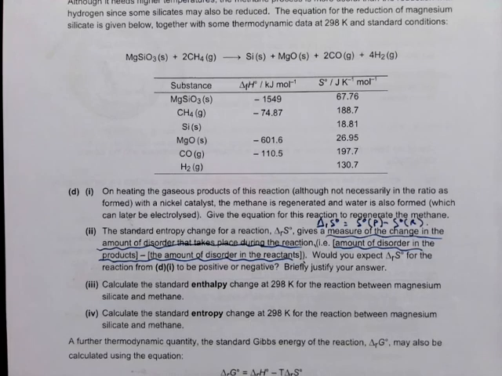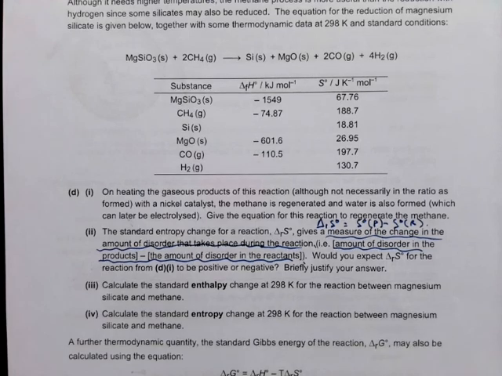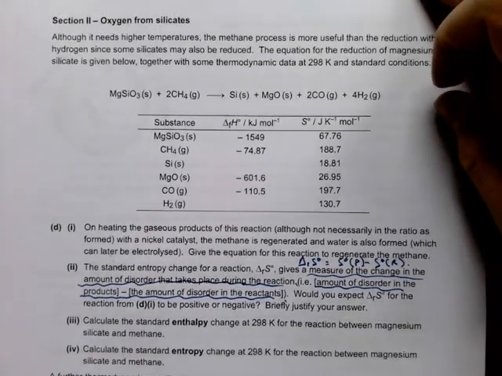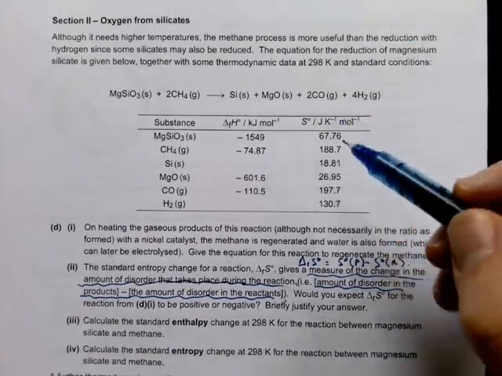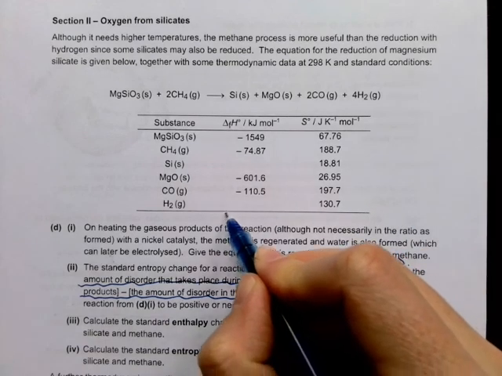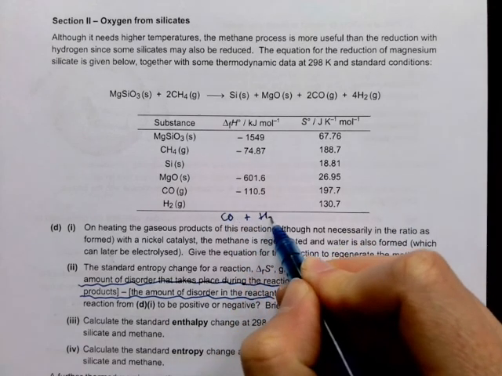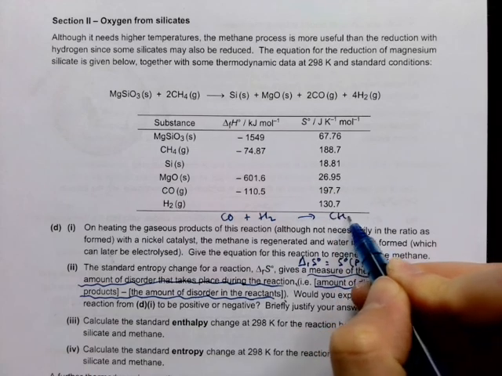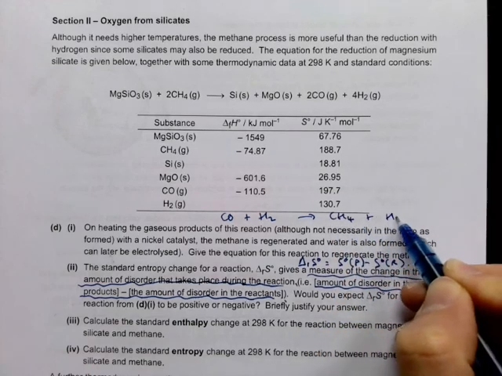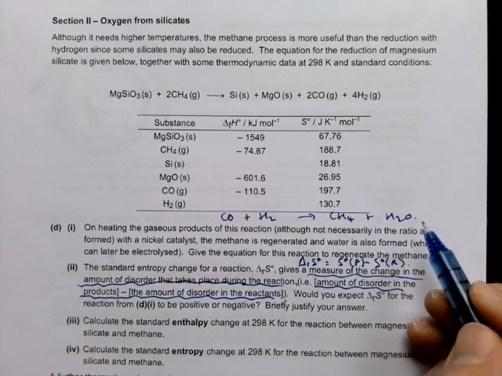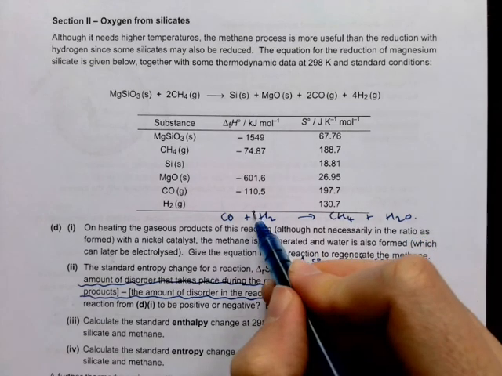Okay. Now, would you expect delta rS for the reaction D to be positive or negative? Okay, so you've done, hopefully, this question D. What was it? It was CO plus H2 gives CH4 plus H2O. And if you balance that, you're going to need to have a 3 there.